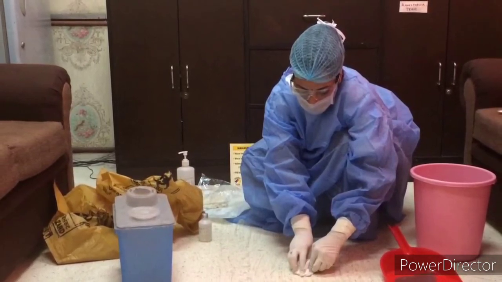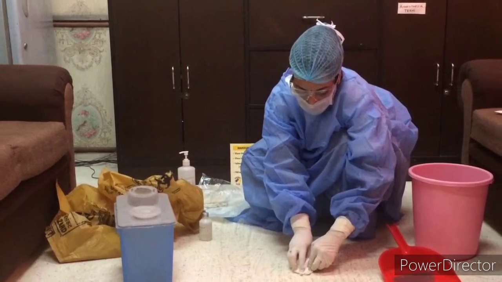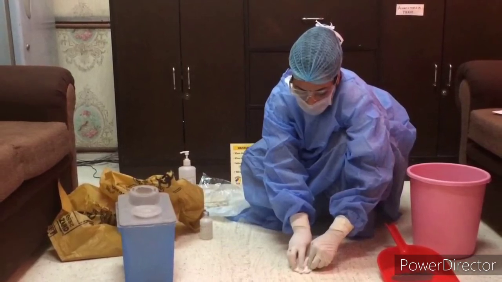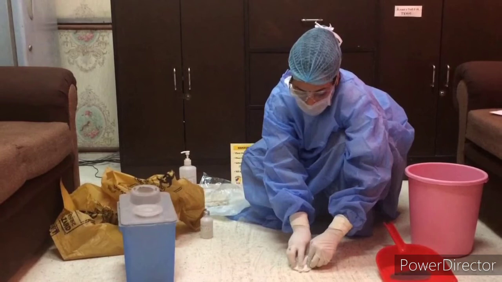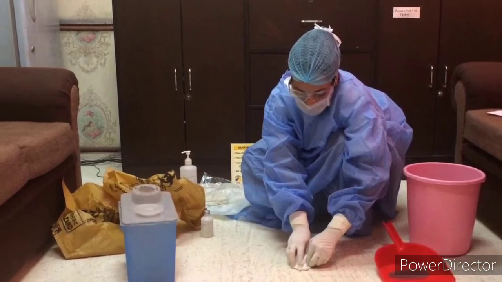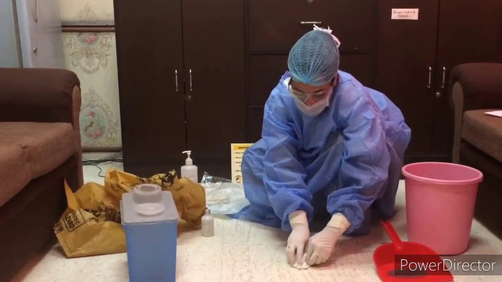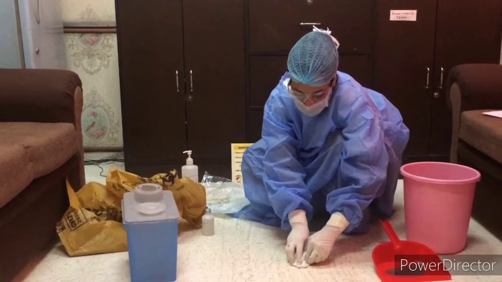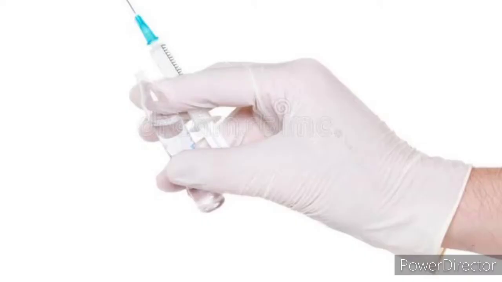Gloves, gowns, masks, and safety gloves should be worn while cleaning a large spill of blood or body fluid. So we should always wear the gloves, gowns, masks, and all while managing the spill. Next is the injection practices.